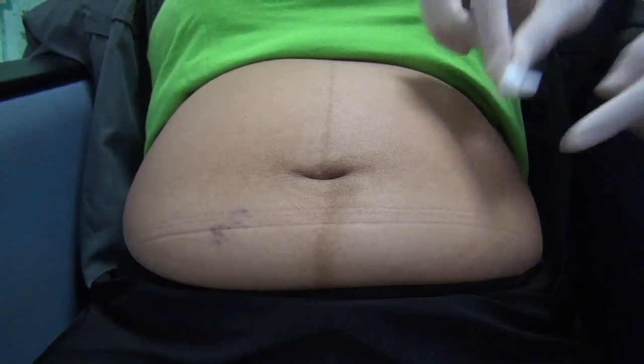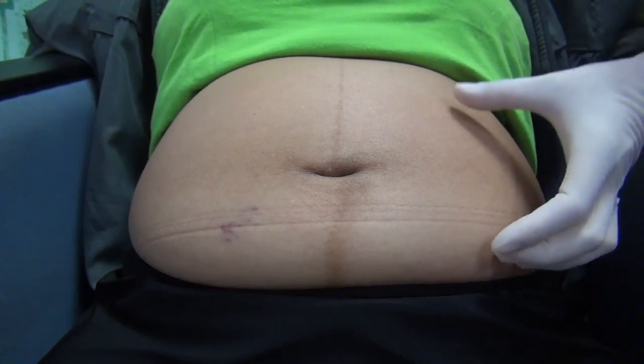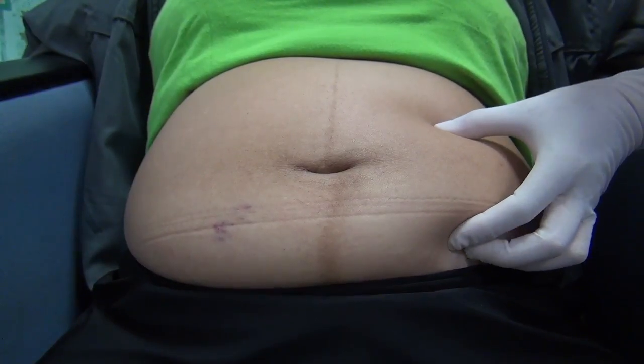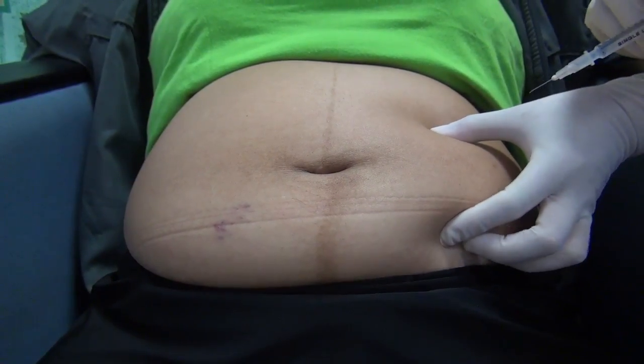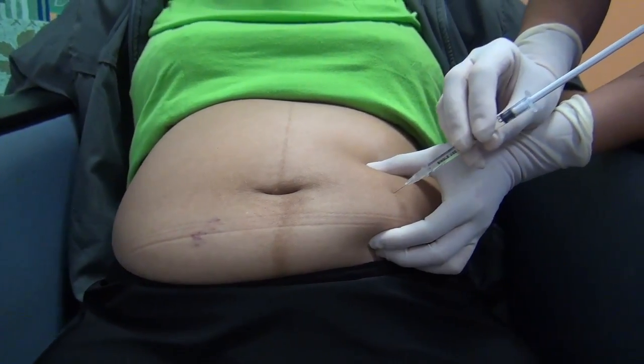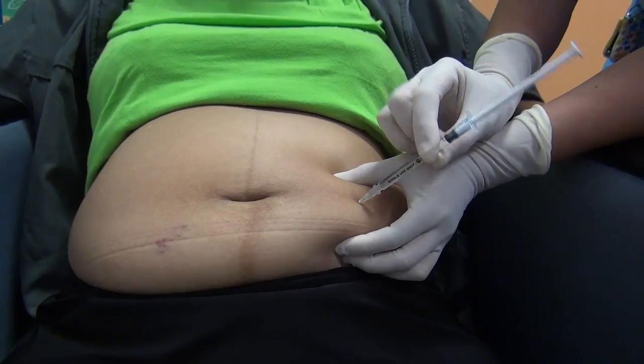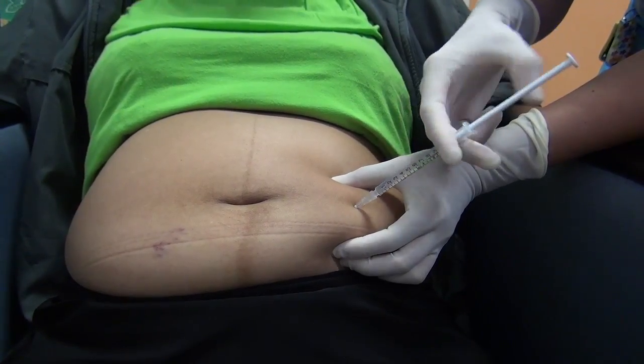Put on a pair of sterile gloves. Clean the site of injection with an alcohol swab and let it air dry. Uncap the needle. Pinch a fold of skin with your thumb and forefinger. This fold must be maintained throughout the injection. Next, insert the needle at 90 degrees into the skin fold. Administer the heparin by pressing the plunger with your thumb until the syringe is empty.